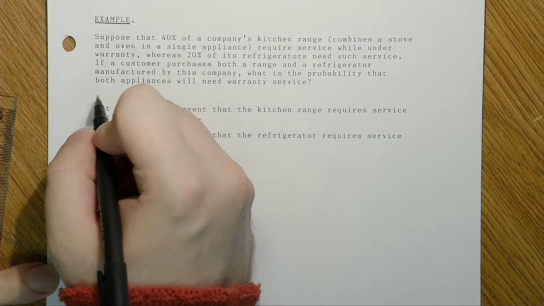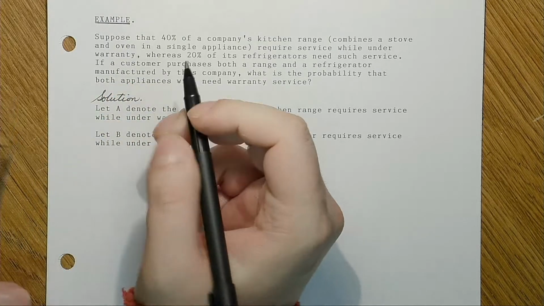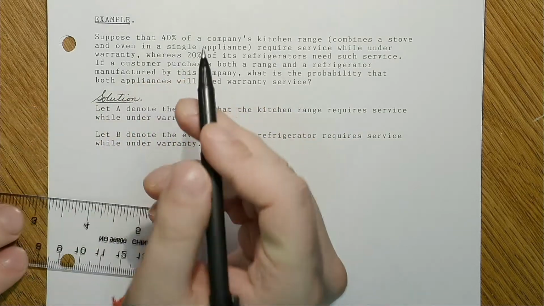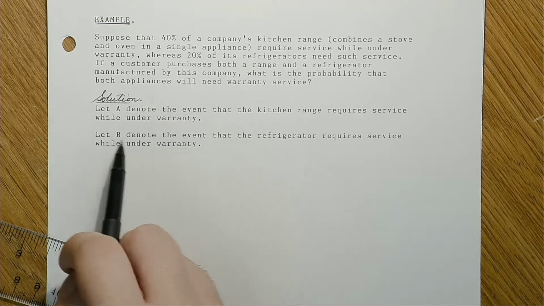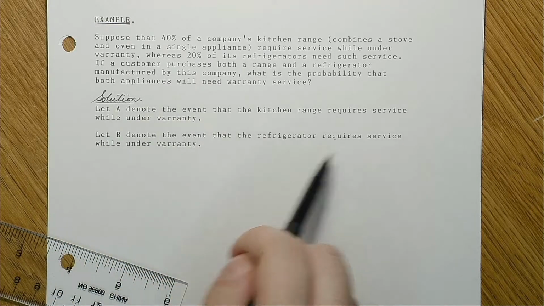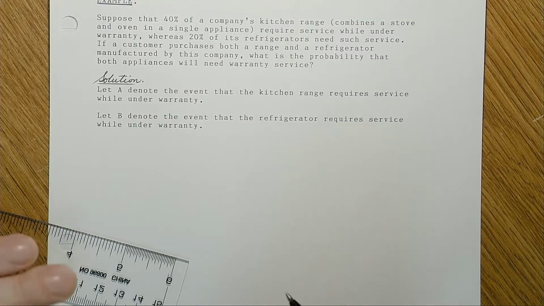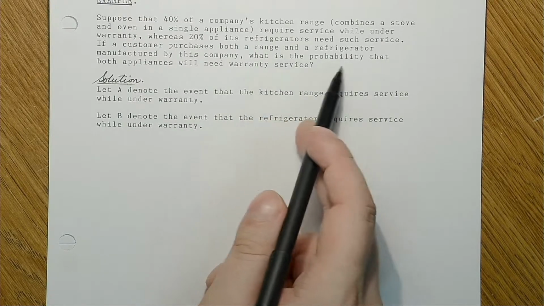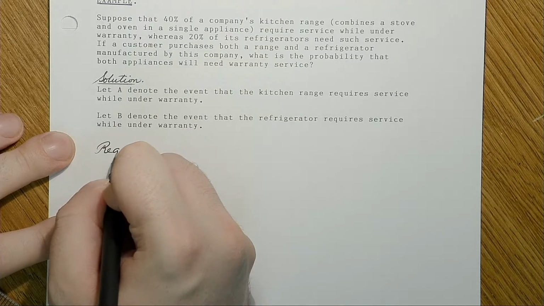So we've already kind of defined A and B. We'll let A be that the kitchen range requires service while under warranty, and similarly for B, the refrigerator requires service. So again, this is what was required.